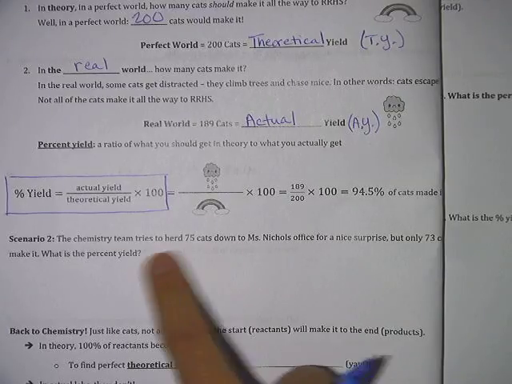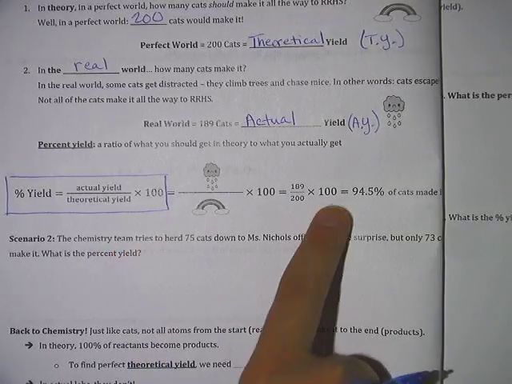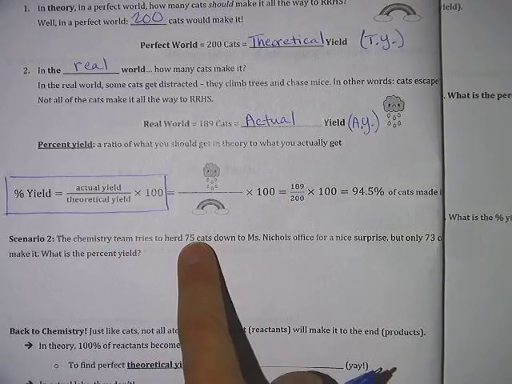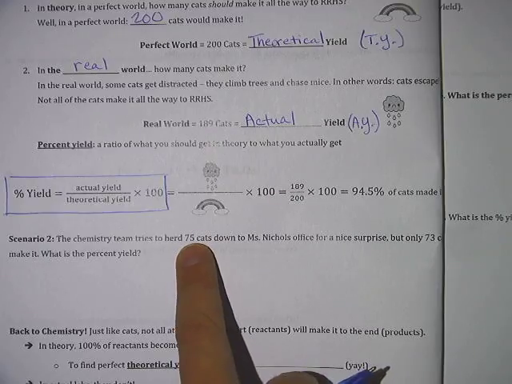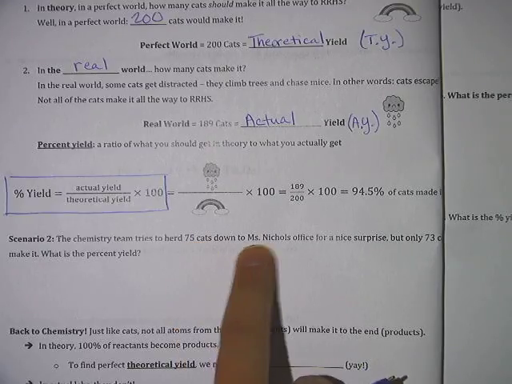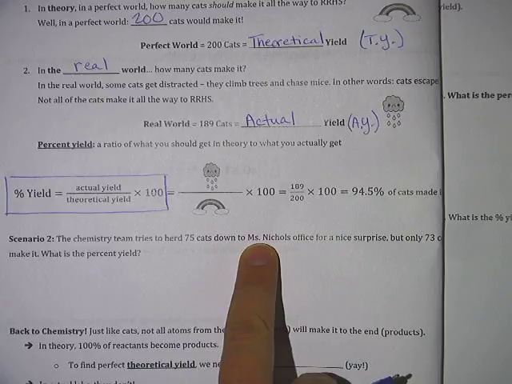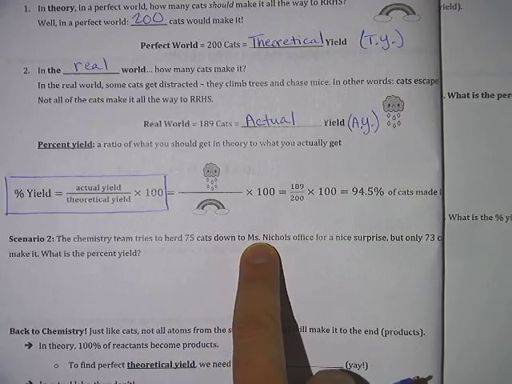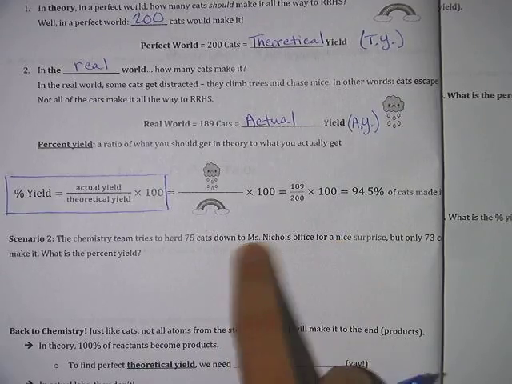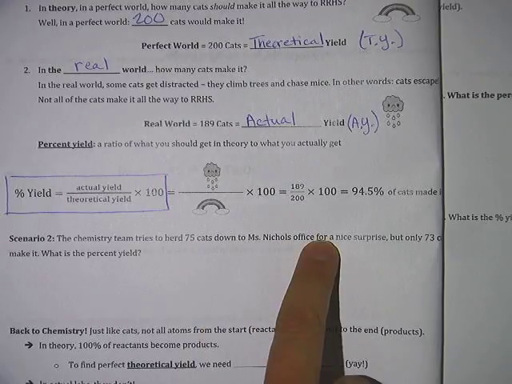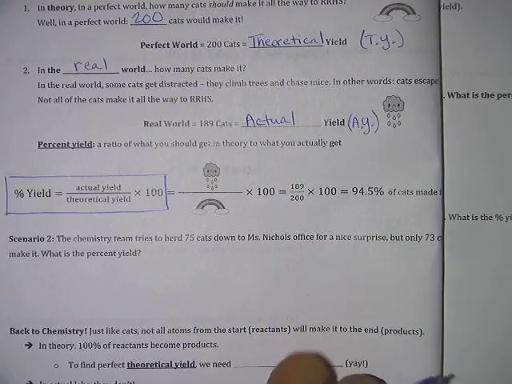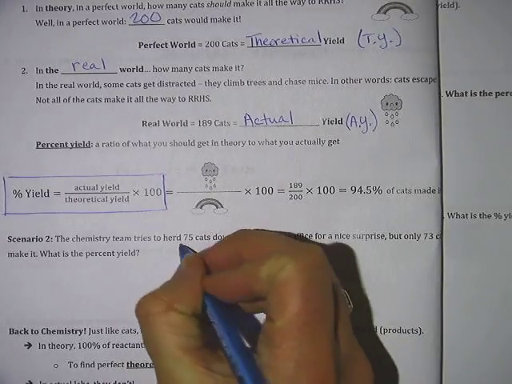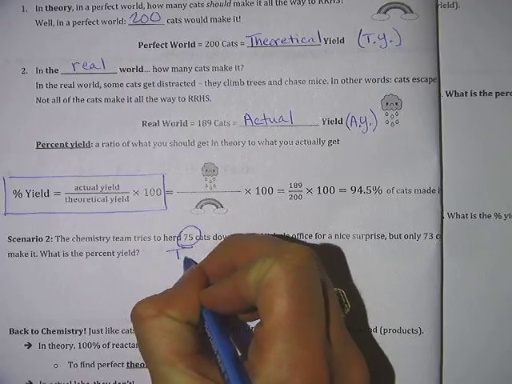So let's look at a second scenario. What if, once those 189 cats get to the school, all the chemistry teachers together decided that 75 of those cats need to go to Miss Nichols' office for a nice surprise? In a perfect world, how many of those 75 cats would make it to her office? 75. That is our theoretical yield.